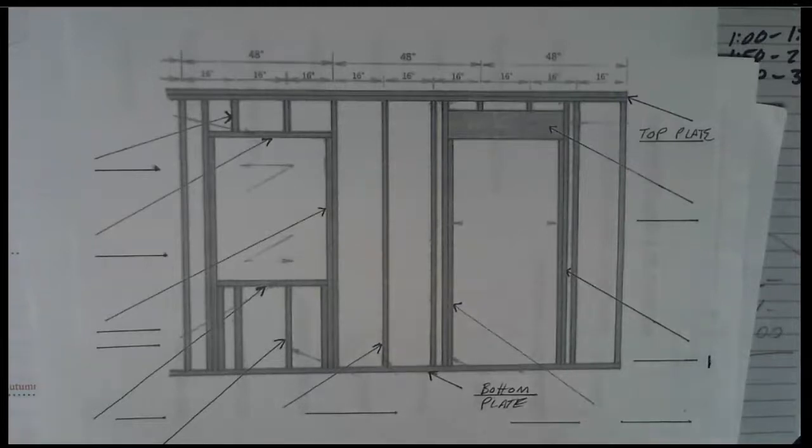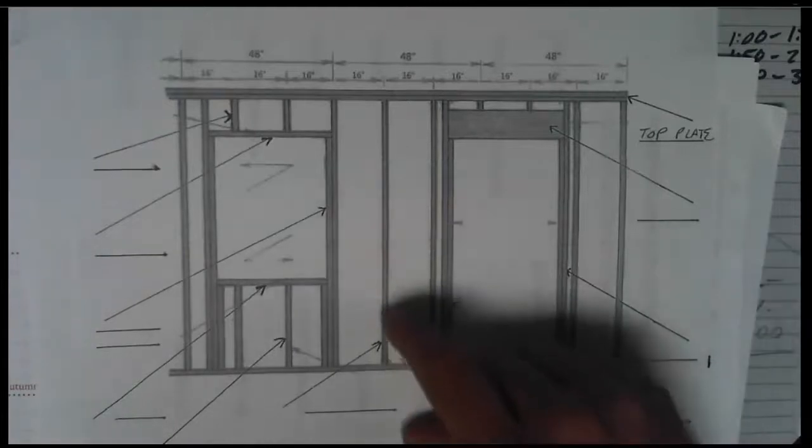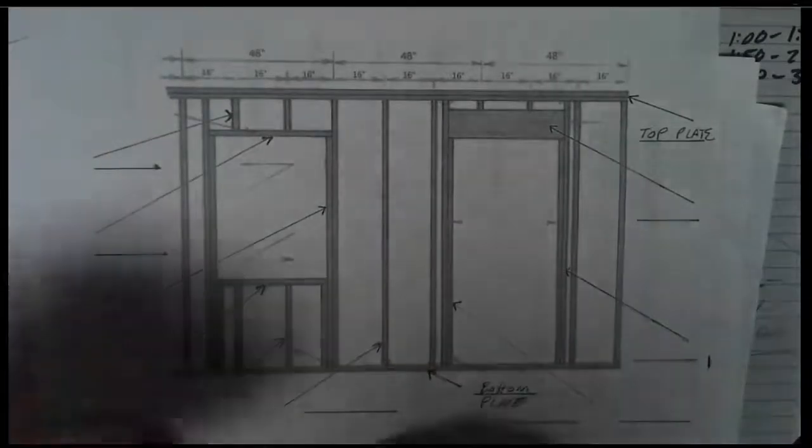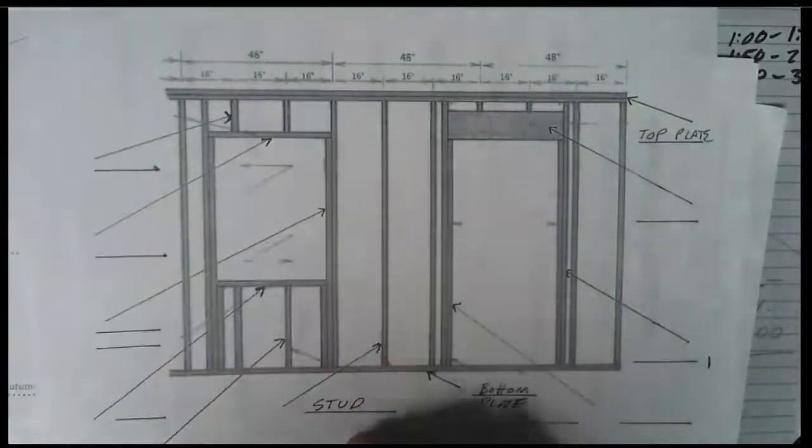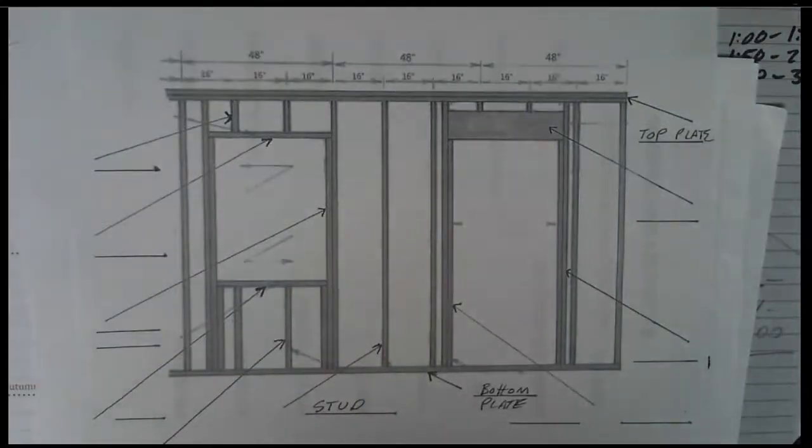The next one we have is a stud, which is a vertical framing member in a building's wall. There's an example of a stud right here. After that, we have our headers, which is a beam sized to support the load above the opening it spans.